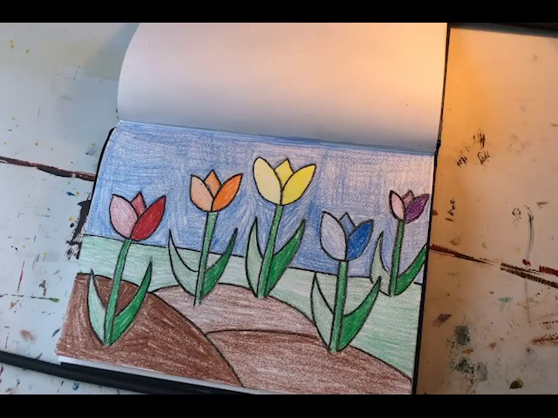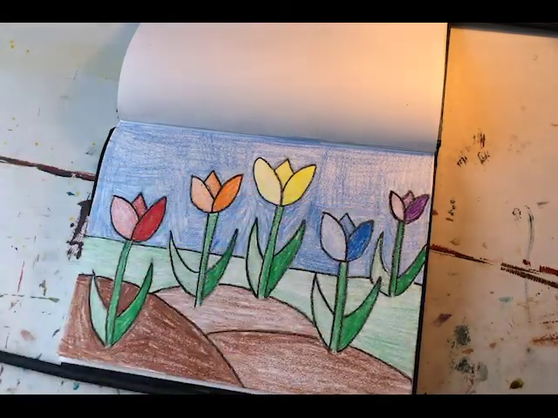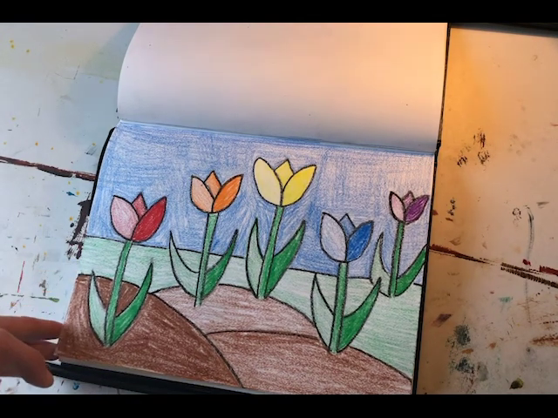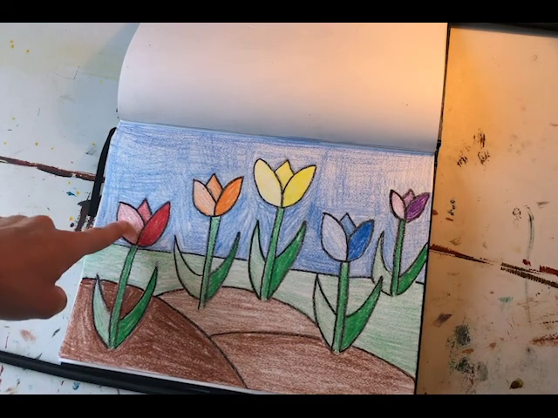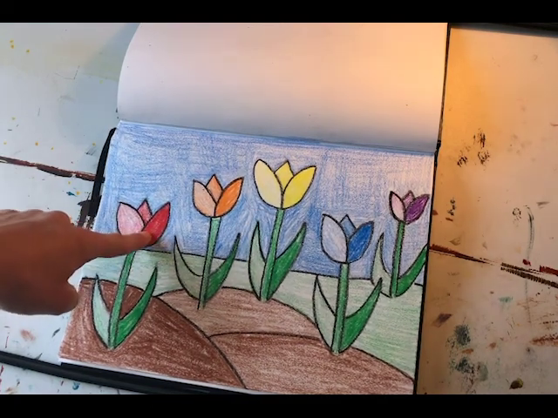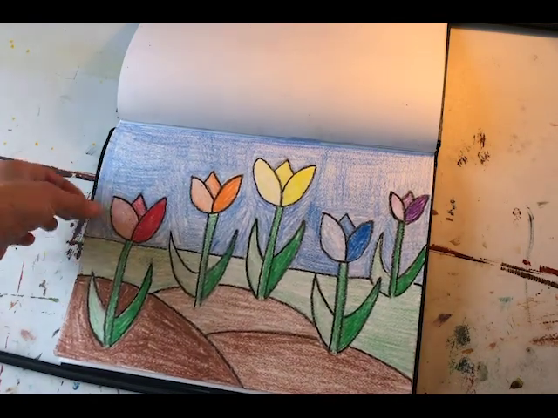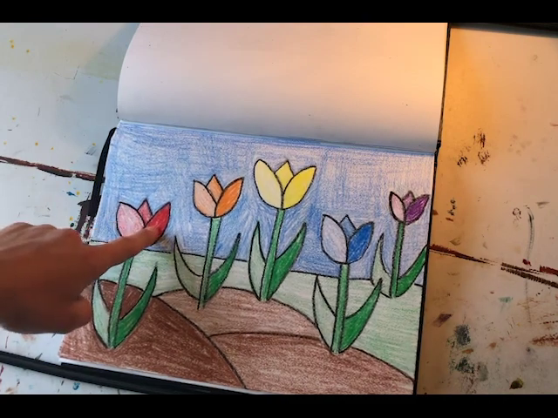With this project, I'm going to show you a couple different things. I'm going to show you how to draw some tulips for tulip time, but also we're going to talk about value and how we can use the same color, like red, and either make it lighter or darker. And that's called value when a certain color or even just pencil goes from light to dark.